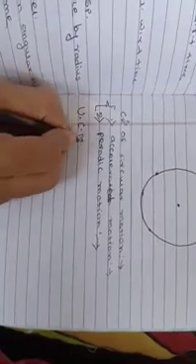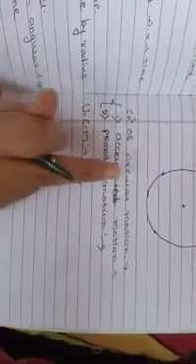Now using this we can explain the UCM. UCM means what? Uniform circular motion. Uniform circular motion means object is revolved around the circumference of the circle with constant speed. That is known as a uniform circular motion. And this is the main difference between circular motion and uniform circular motion. Got it?